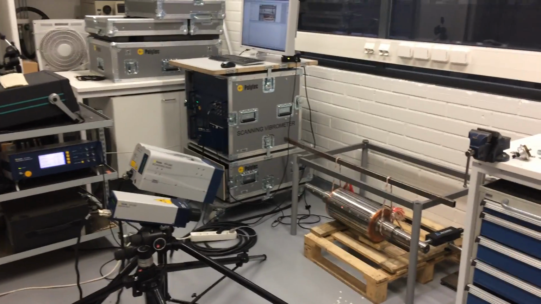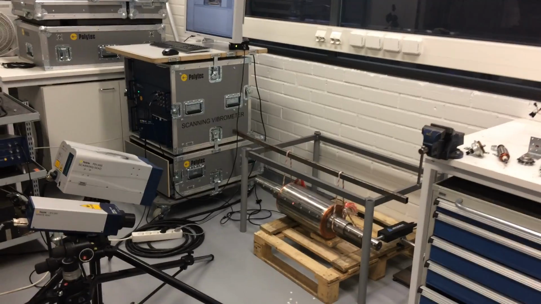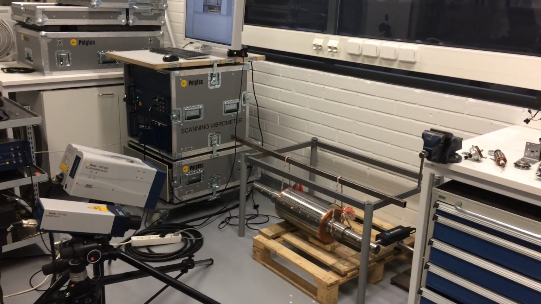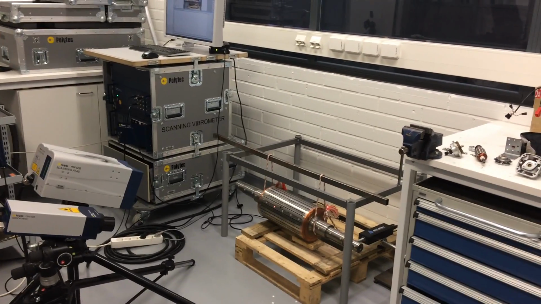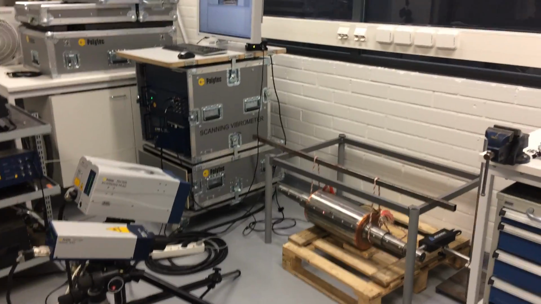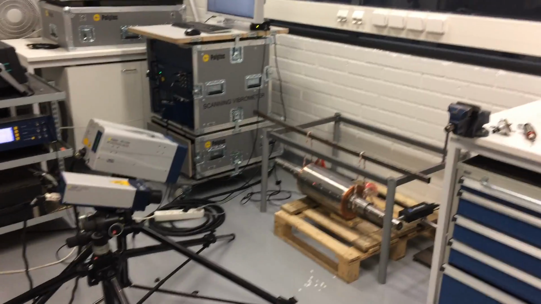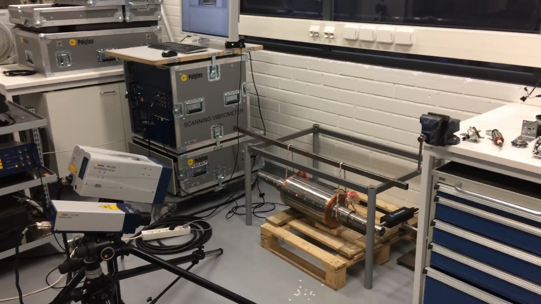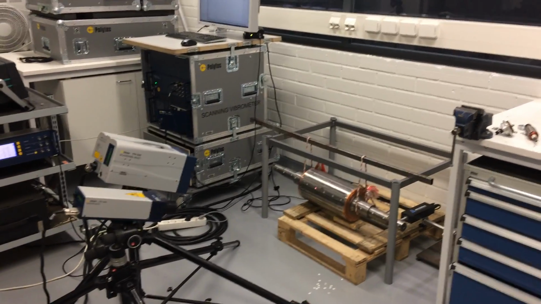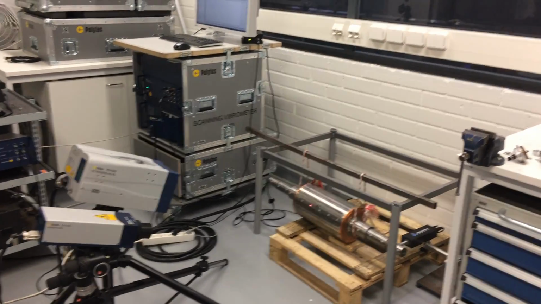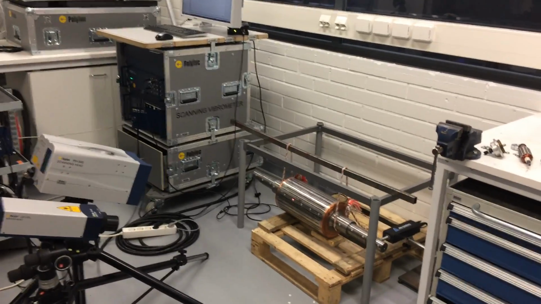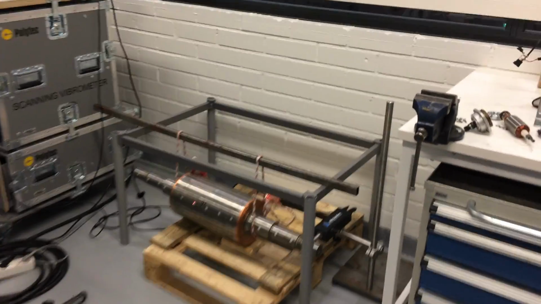In this video I will try to explain the measurement setup, the object of the measurement, and how we're gonna do it. So let's see how it goes. I will try to explain maybe in general or with some details. So what we're gonna measure?